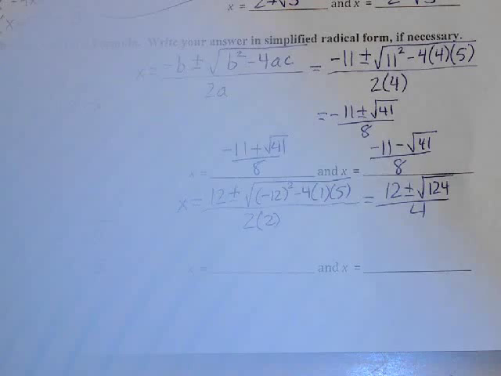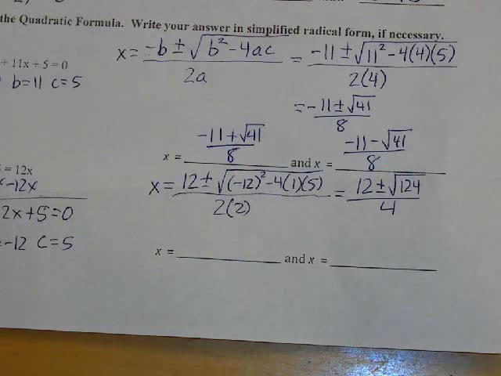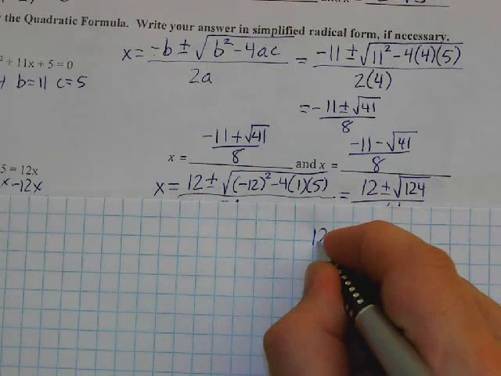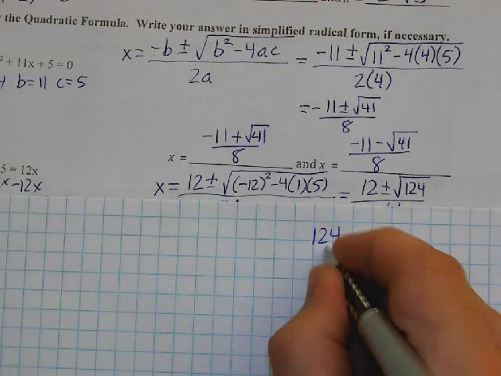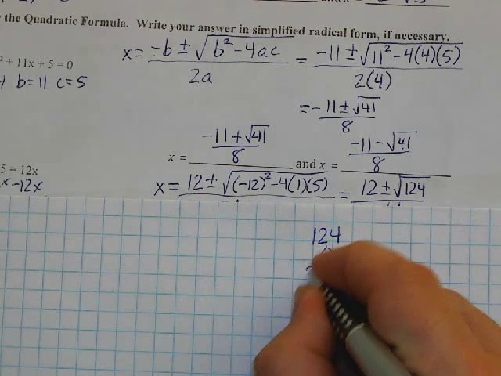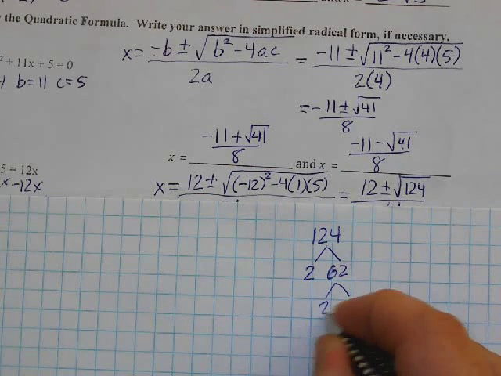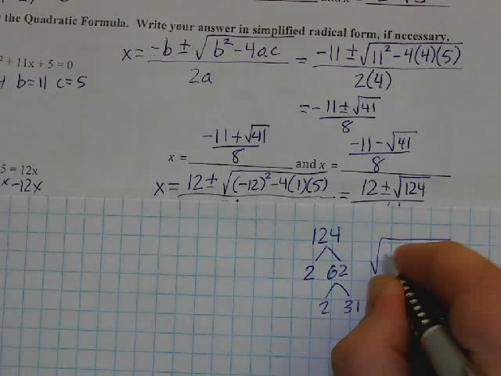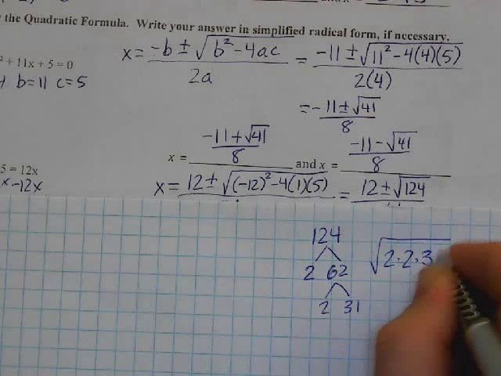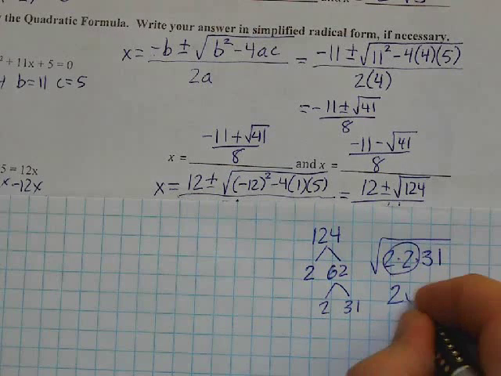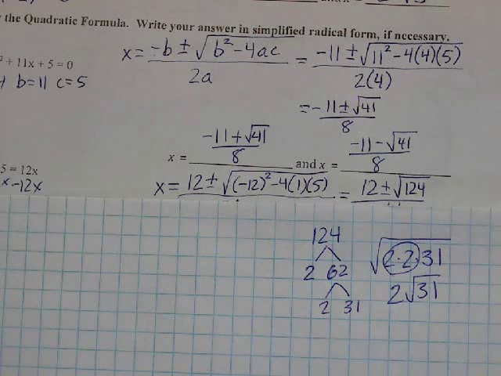Now, can we simplify the square root of 124? We know that it's even and it's bigger than 2, so it's not prime. So we go ahead and try a factor tree. That's 2 and 62. And 62 is 2 times 31. So we get a pair of 2's. So that's actually equal to 2 radical 31.